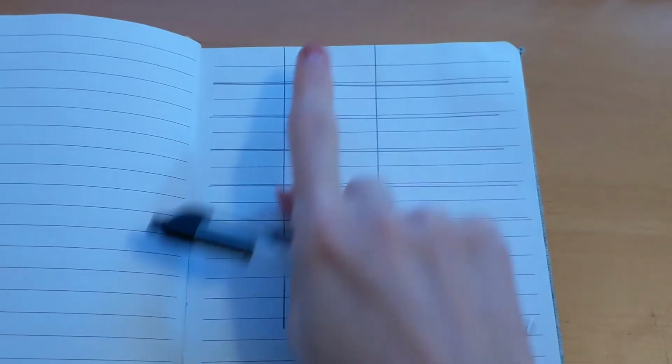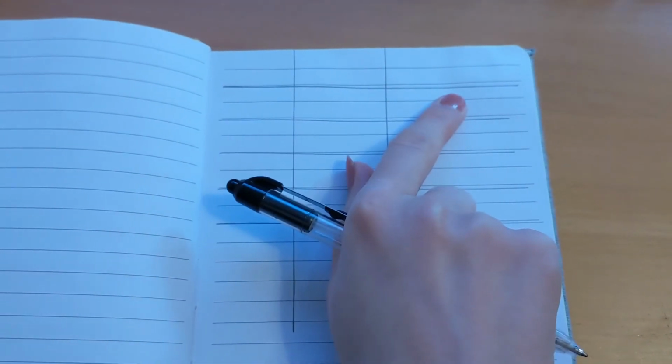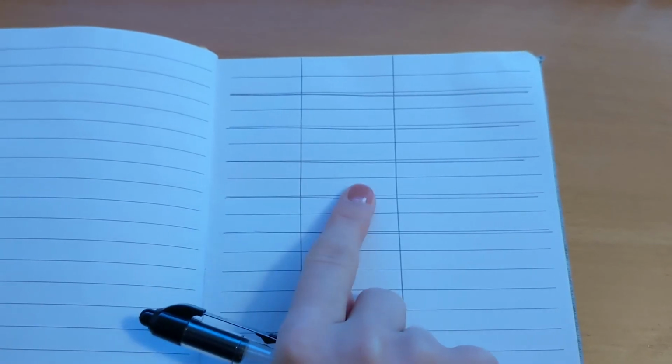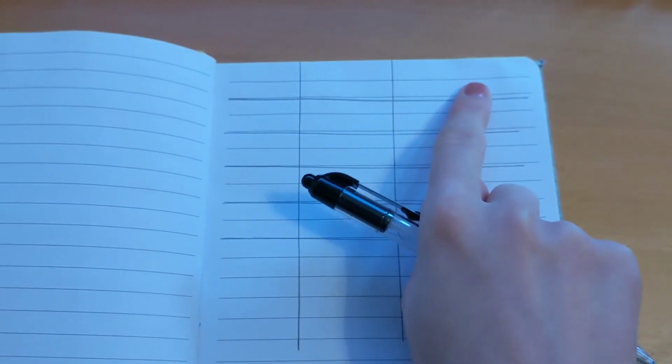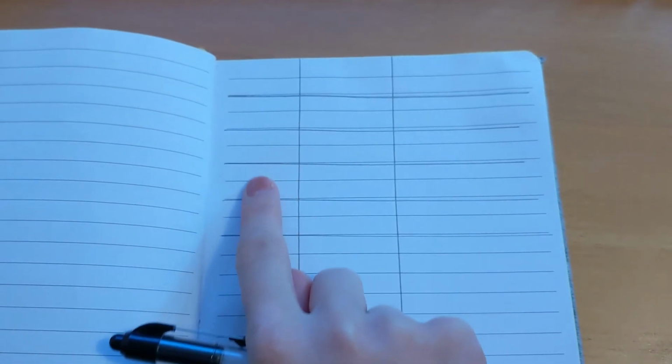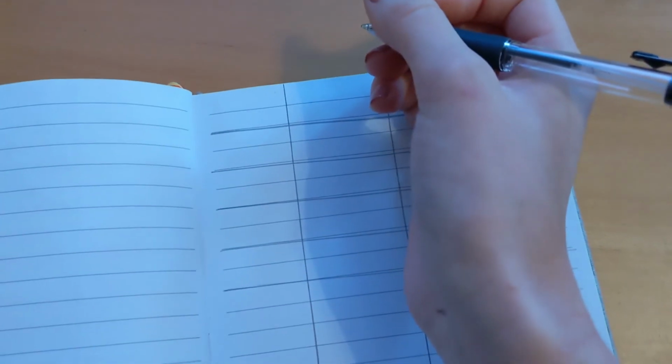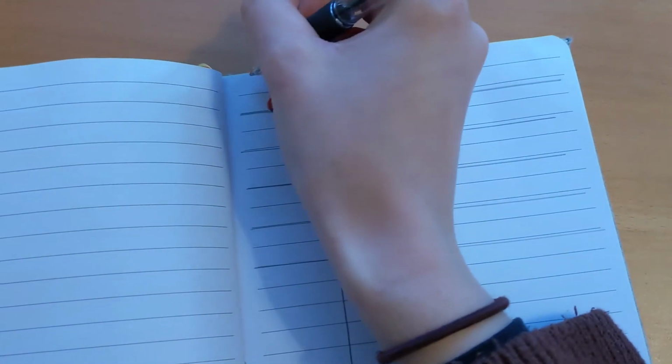Okay, the first thing I've done is I have drawn a table using a pencil and a ruler, and I have drawn 1, 2, 3 columns because there will be 3 headings, and I've drawn 5 rows because I need 1 row for the heading, and then I need 4 rows for the things I'm looking out for. So my headings are going to be, what am I looking for?